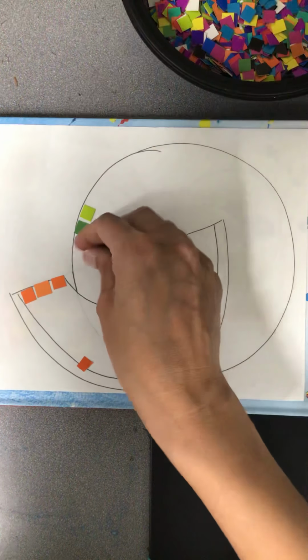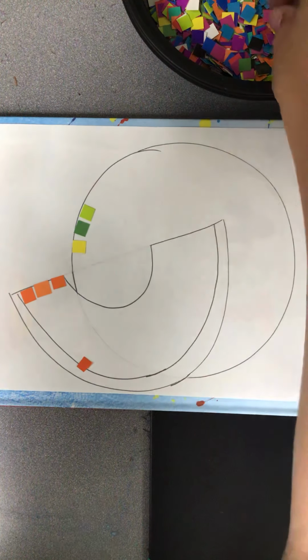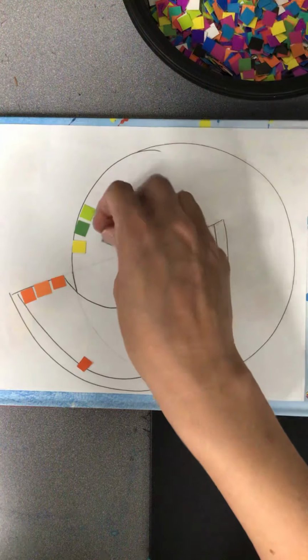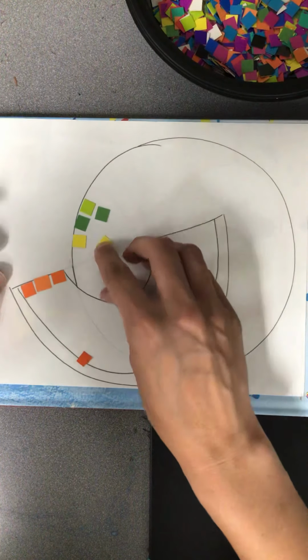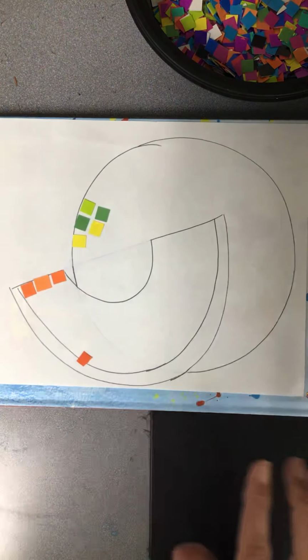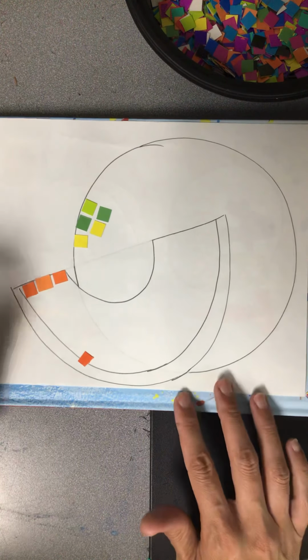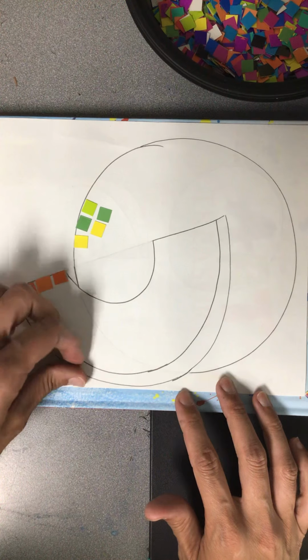Maybe some yellow would look good mixed in with these. And then once I get them how I want and the arrangement that I like, then I'm going to start gluing them down until I fill up my whole paper.